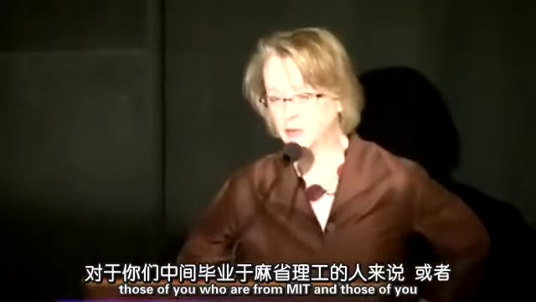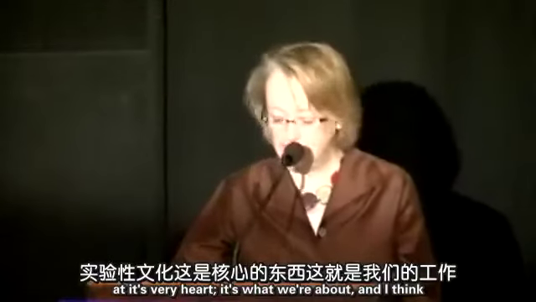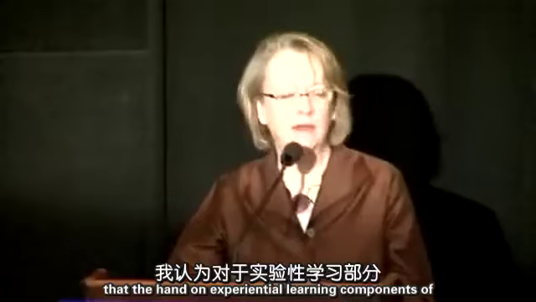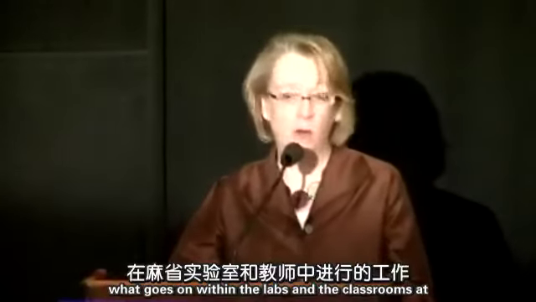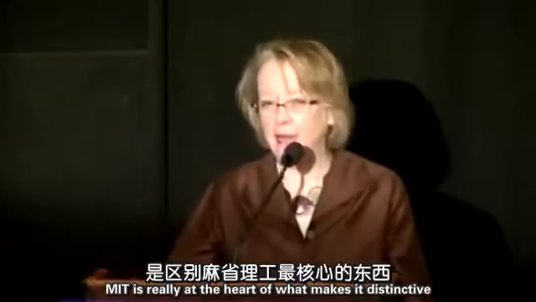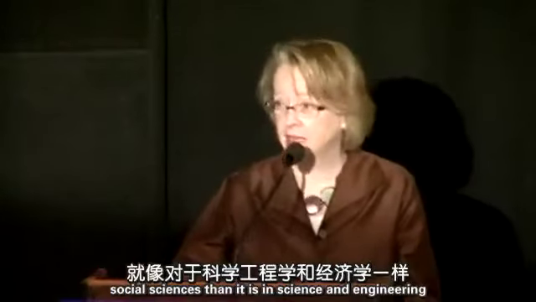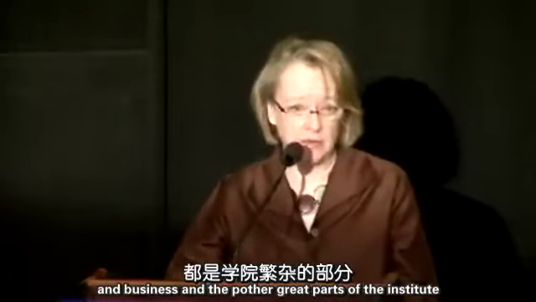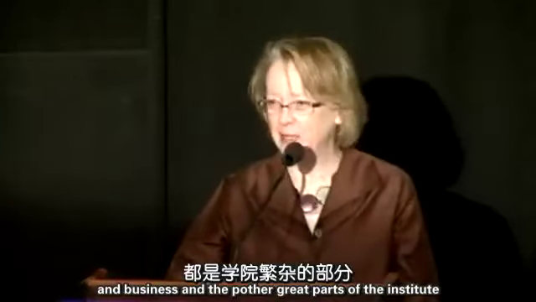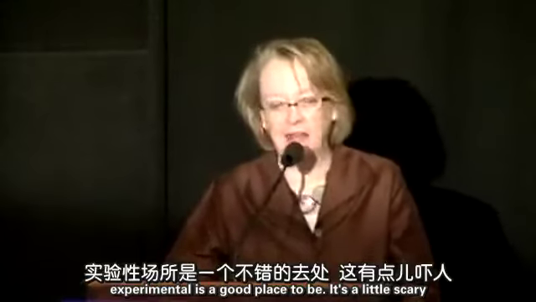MIT, as you know, those of you who are from MIT and those of you who are from outside, MIT is an experimental culture at its very heart. It's what we're about. And I think that the hands-on experiential learning components of what goes on within the labs and the classrooms at MIT is really at the heart of what makes it distinctive. And that's no less true in the humanities, arts, and social sciences than it is in science and engineering and business and the other great parts of the Institute. But sometimes it's hard to keep in mind that the experimental is a good place to be. It's a little scary, I think, for many of us.